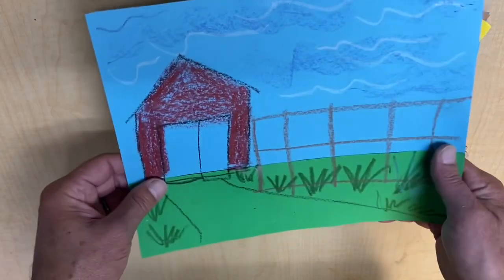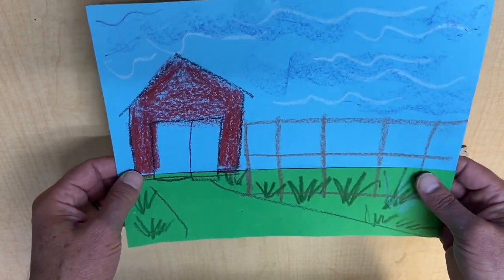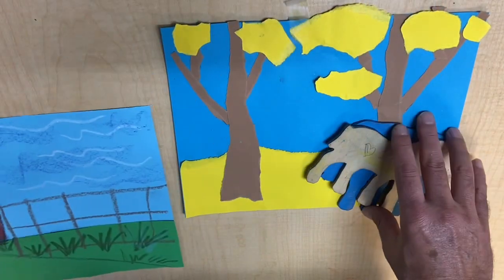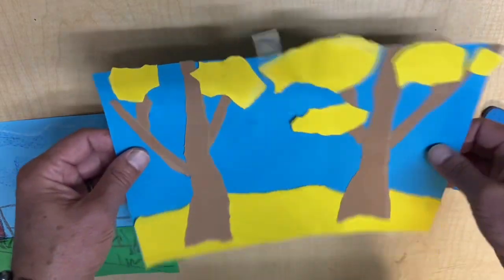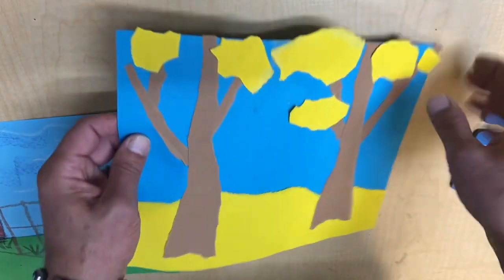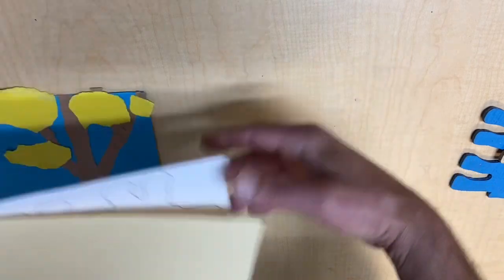This one was done with paper and crayons. Really easy to do. This is probably how we'll do it. And this is just a torn paper landscape, which we did a few weeks ago. So let's get started on our tracing.